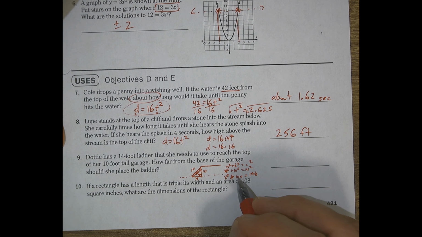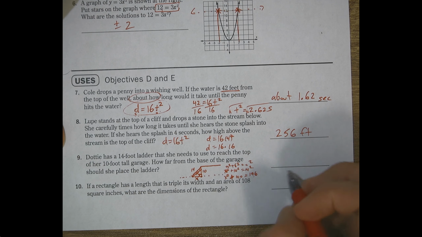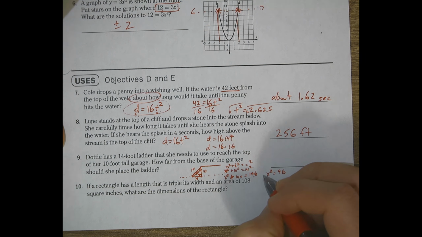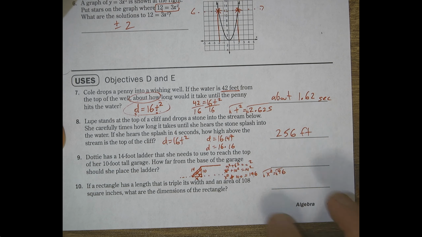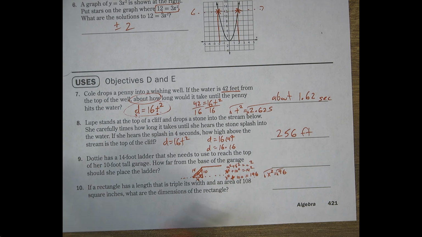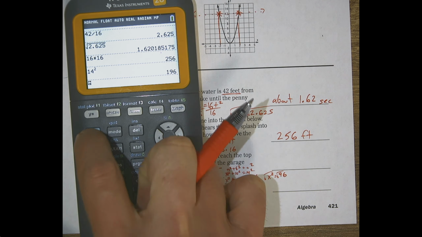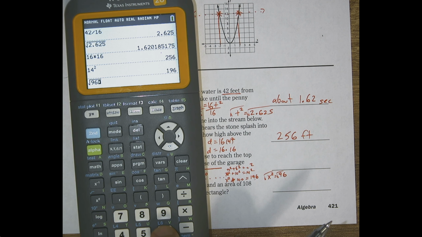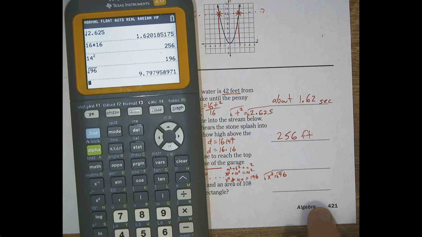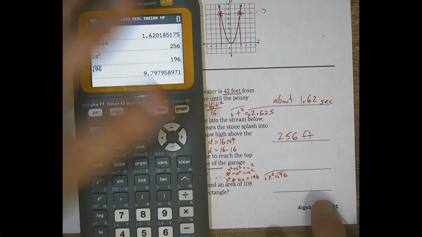Okay, at this point you would minus 100 from both sides. So this goes away. 100 away from here leaves you 96. So x squared equals 96. And finally I can square root to get to my final answer. So I'm going to go ahead and take the square root of 96. Not a perfect number. We're going to have to round it.